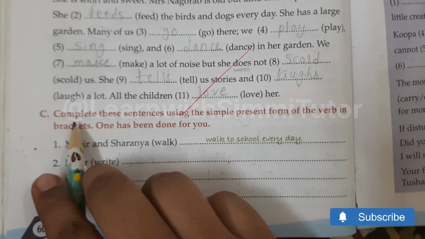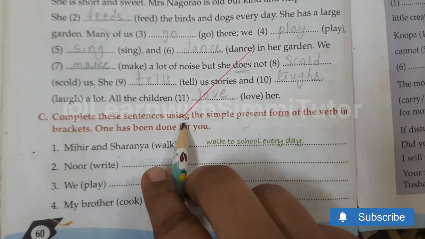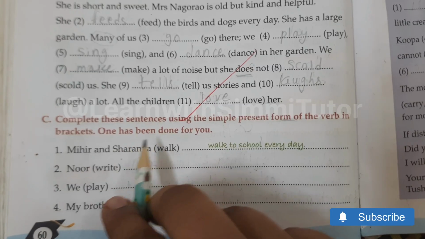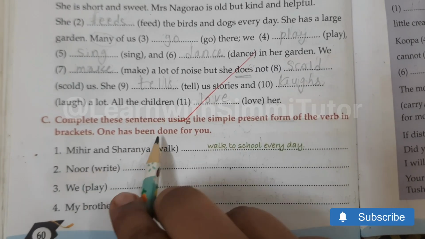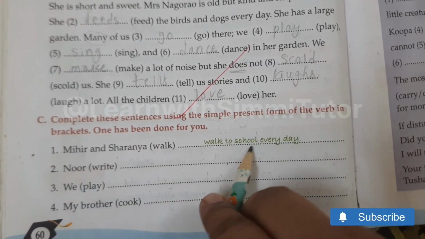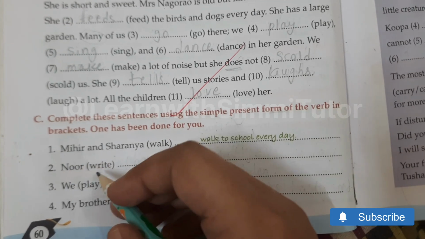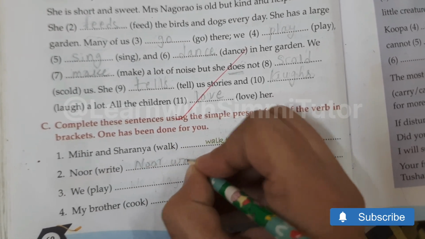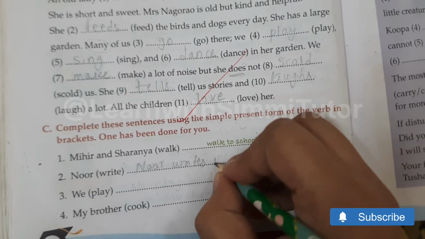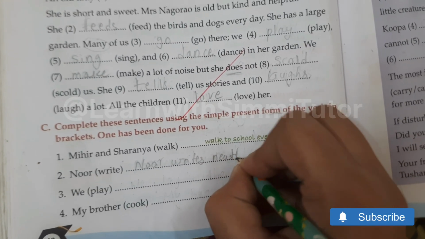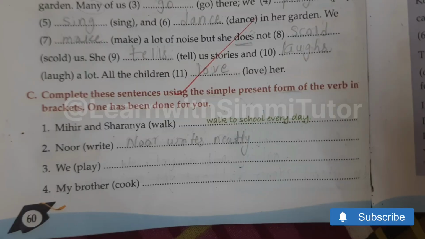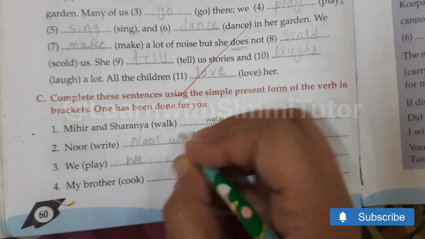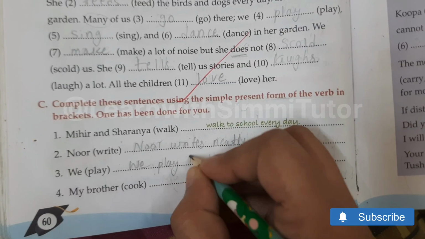Now let's do the C part. Complete these sentences using the simple present form of the verb in brackets. One has been done for you. Mihir and Sharanya walk to school every day. Now Noor write. So what we will write? Noor writes neatly. We play. What we will write over here? We play in the garden.